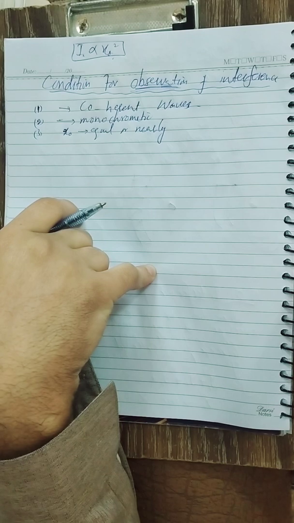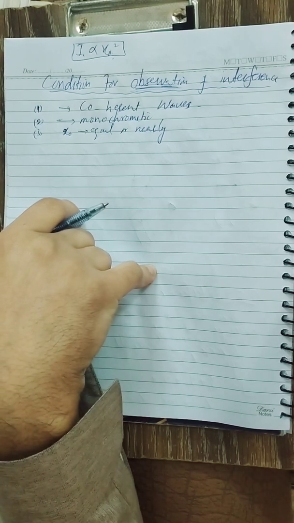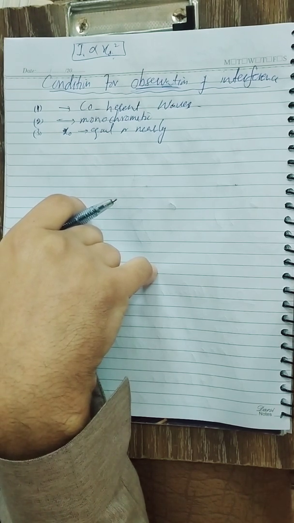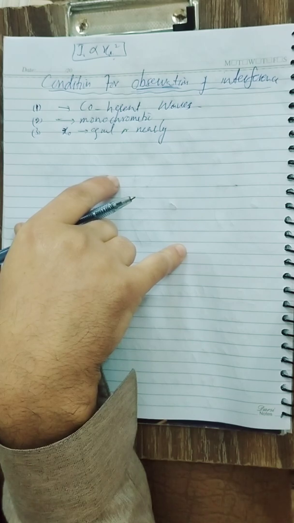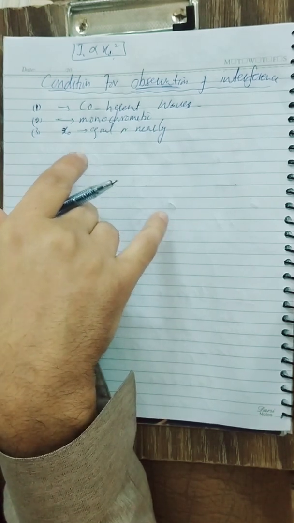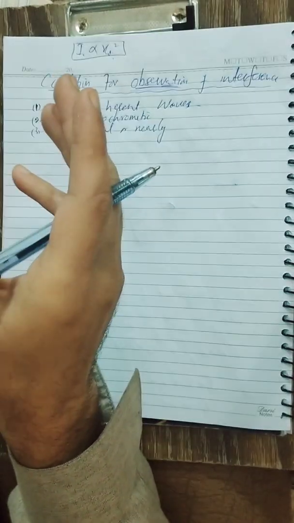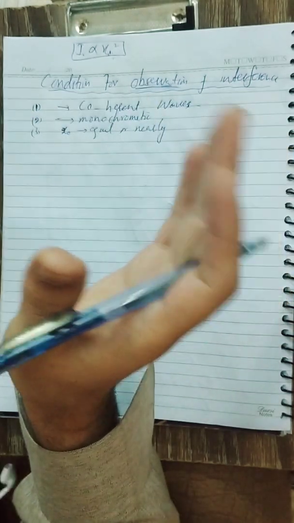The path of the waves from the two sources must be small. The path of the two waves must be small, meaning the wavelength must be small to observe interference, meaning it should be in the visible region. The principle of linear superposition should be applicable. We cannot take a larger path of the waves, because the waves spread out in every direction.